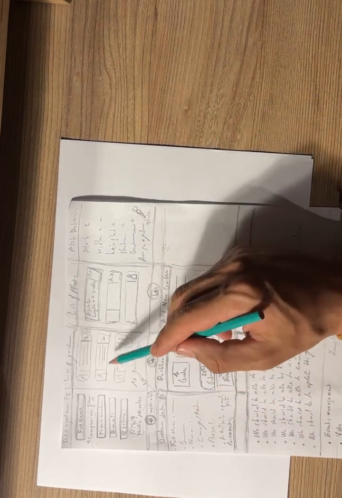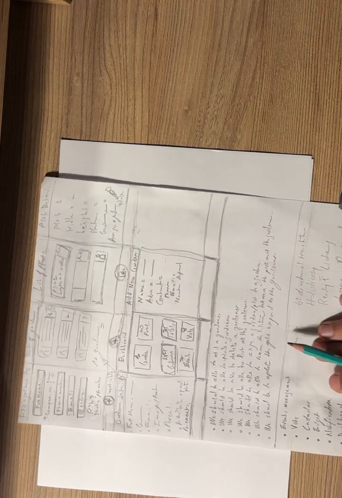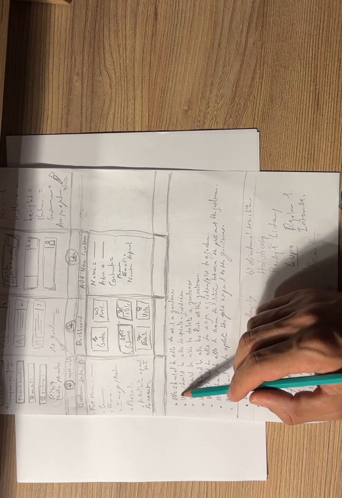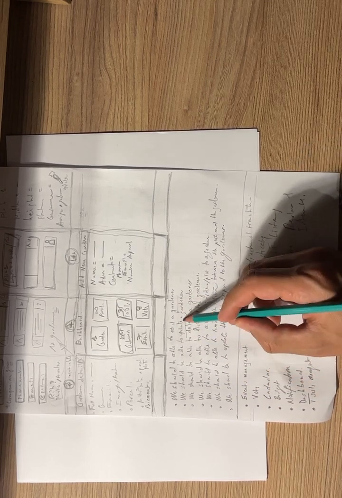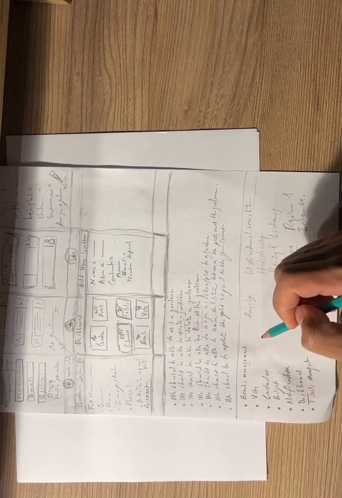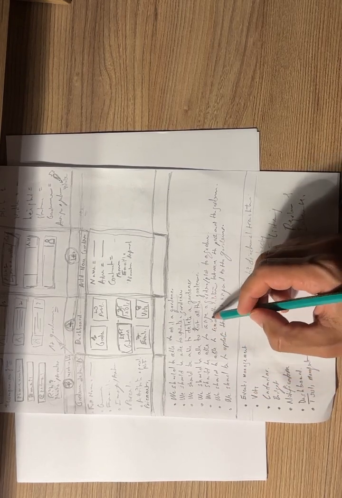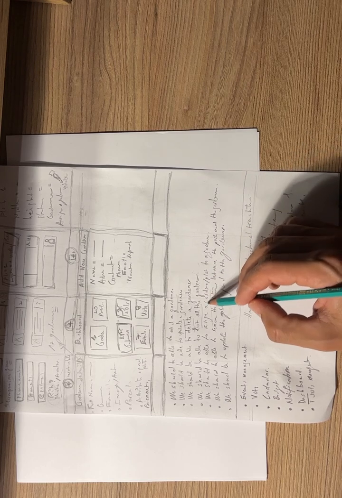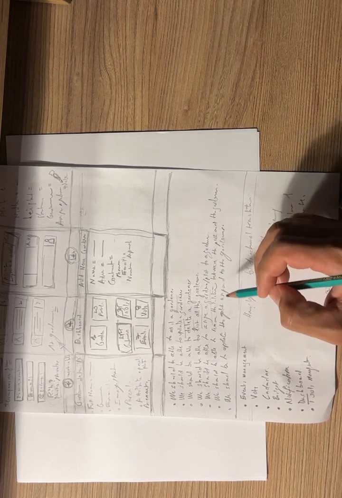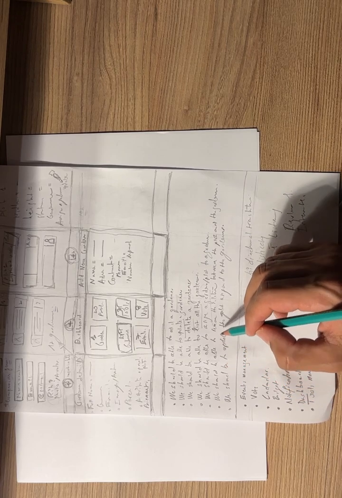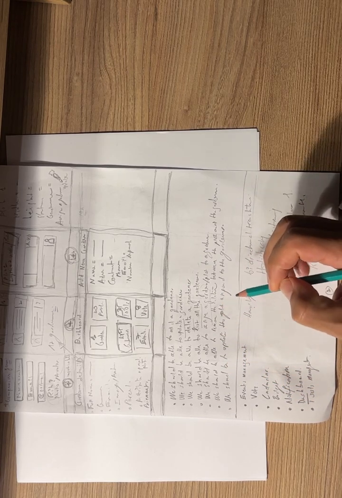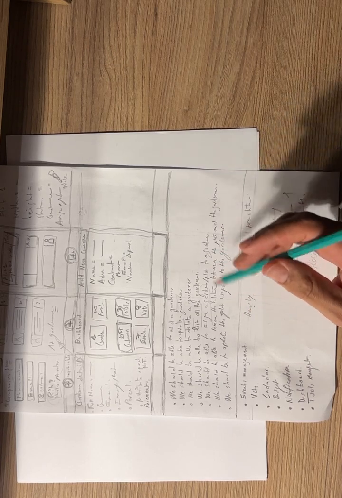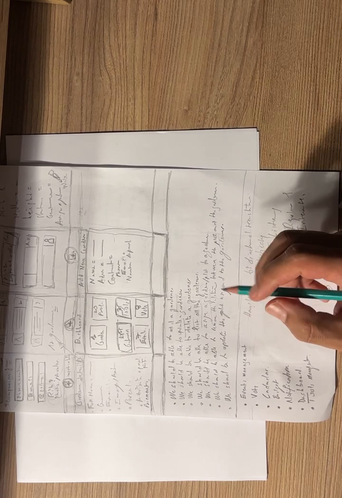Here are the operations related to the gardener, and I started to list them. We should be able to add a gardener, update a gardener, delete a gardener, and list all the gardeners. We should also be able to assign a gardener to a plot, and remove the link between the plot and the gardener, or update this link.